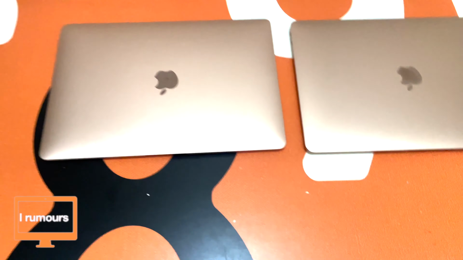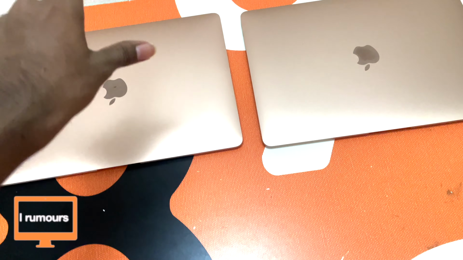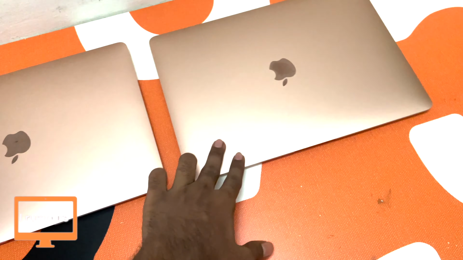In today's video we'll be comparing the 2019 and the 2020 MacBook Air. The 2020 MacBook Air is the 2020 Intel one, which came out in around February or March if I'm not wrong. So we are going to compare that and the mid 2019 MacBook Air. Now here are the two MacBooks. This is the 2019 and this is the 2020.